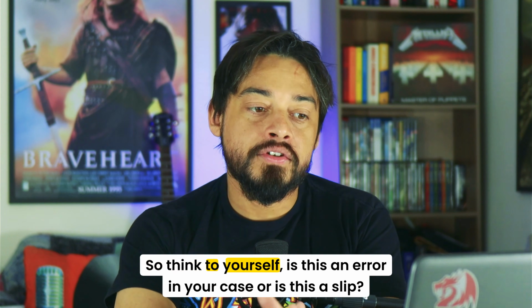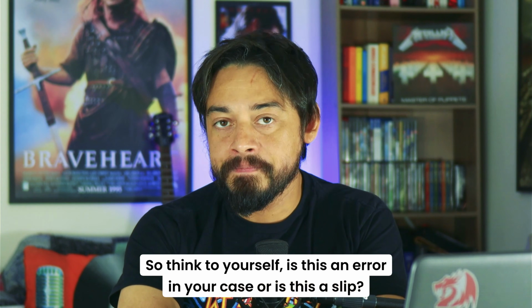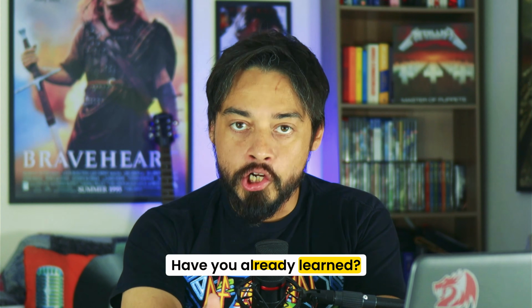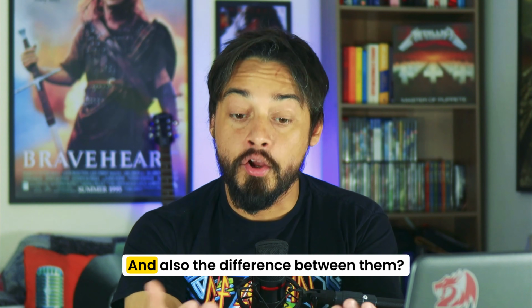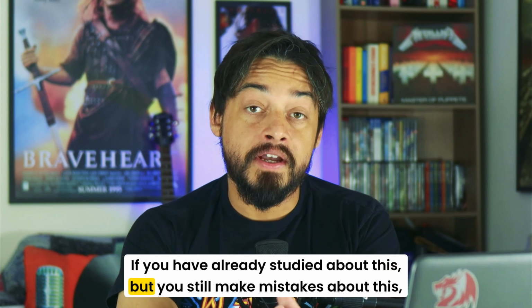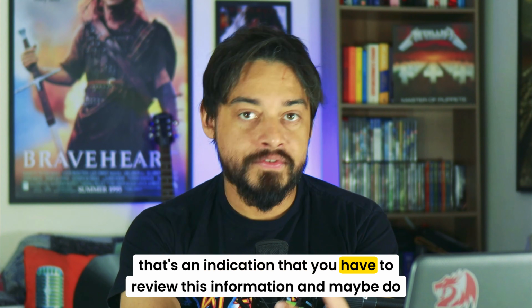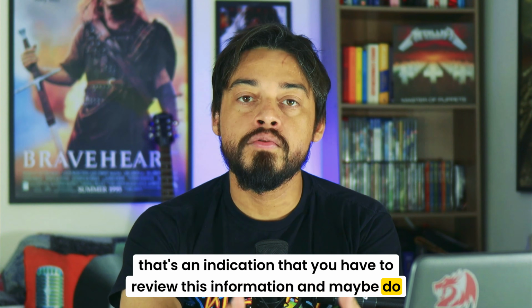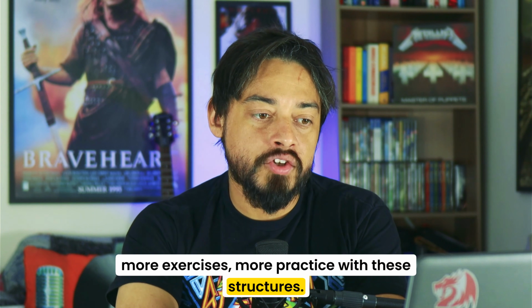So think to yourself, is this an error in your case or is this a slip? Have you already studied present perfect and past simple and also the difference between them? If you have already studied this, but you still make mistakes, that's an indication that you have to review this information and maybe do more exercises, more practice with these structures.